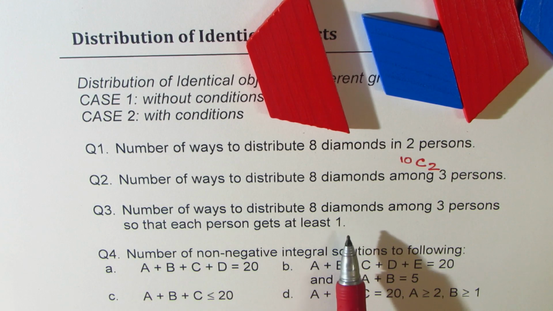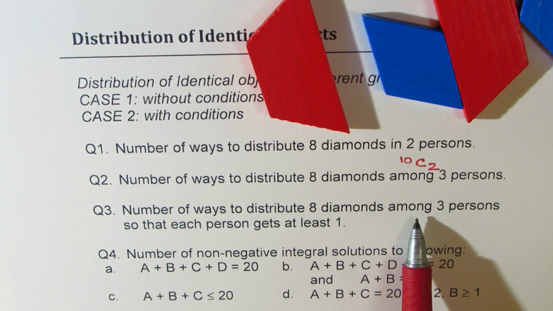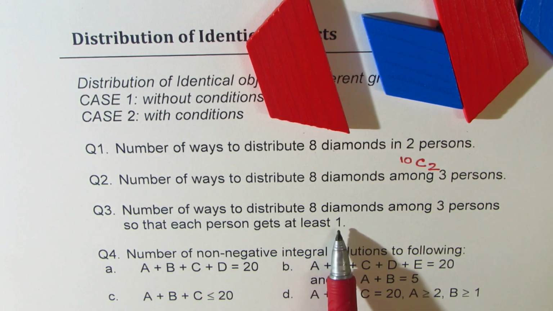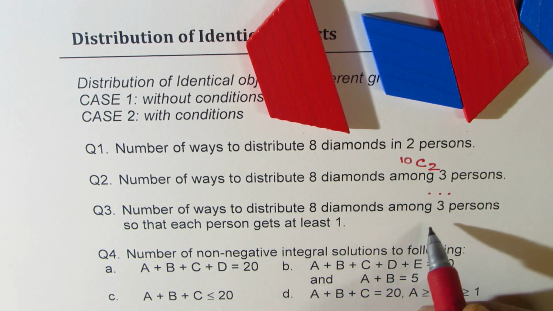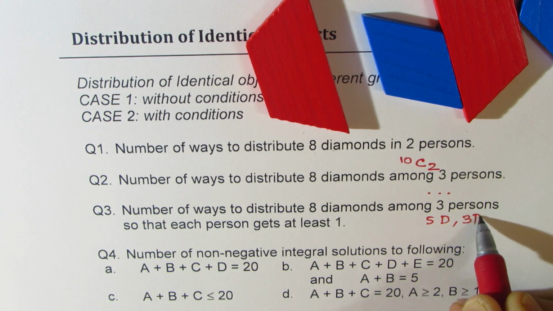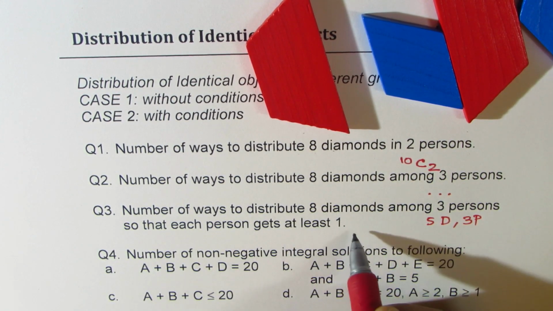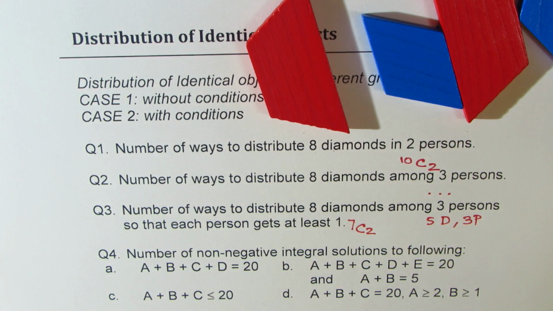Now, in the third case, number of ways to distribute 8 diamonds among 3 persons so that each person gets 1. So we gave 1 to each. So that means we are left with 5 diamonds. So it is 5 diamonds and 3 persons, right? So 2 separators. So we get 5 plus 2 is 7, C2. Does it make sense to you, right? So we got 7C2, the answer for question number 3.